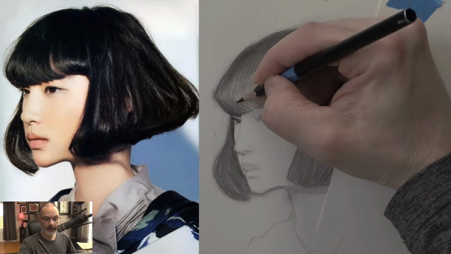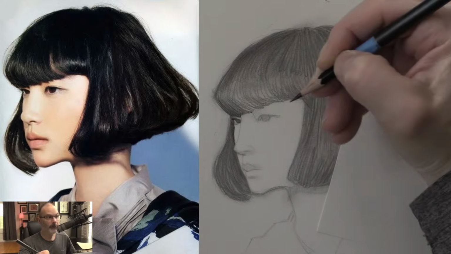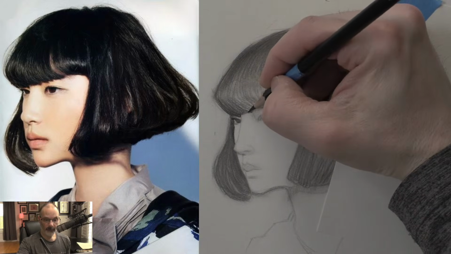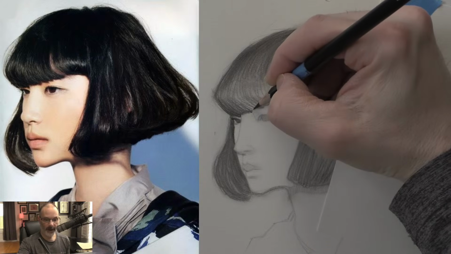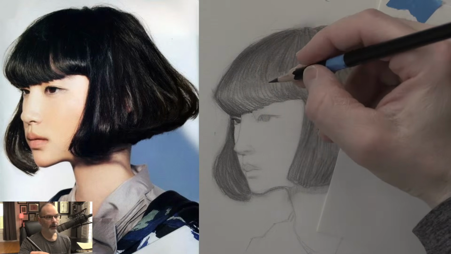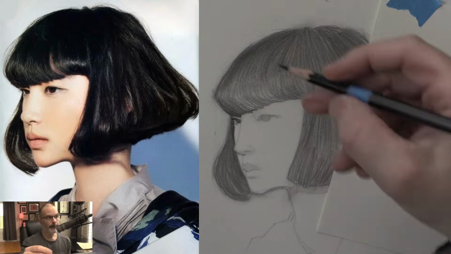So now we're going to see if I really enjoy drawing from this type of front lit, flat lit light, a little bit more of a fashion photography vibe. So I'm lowering the bangs.